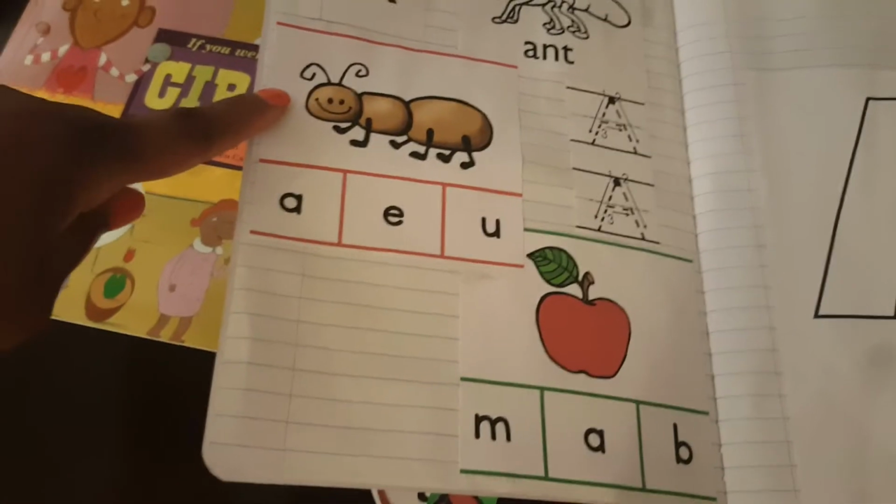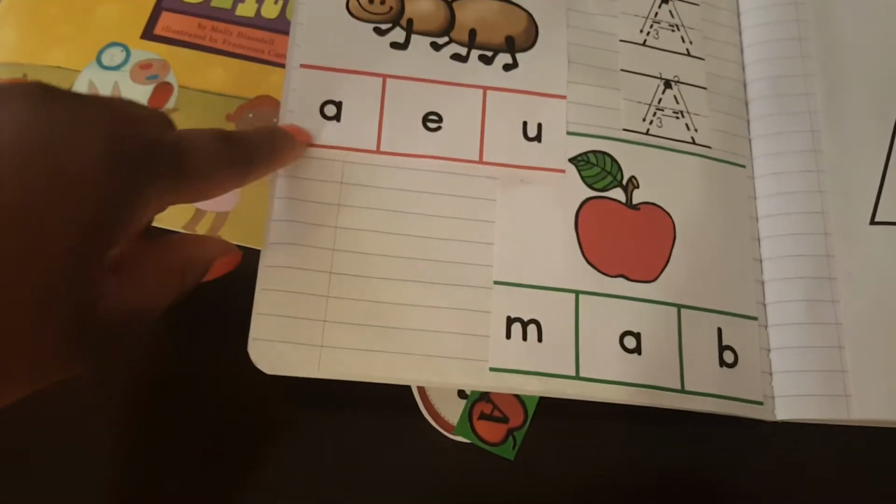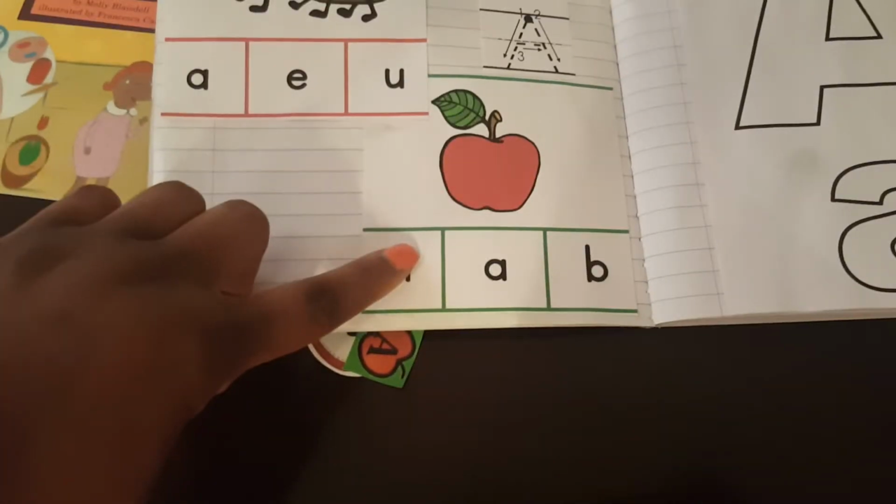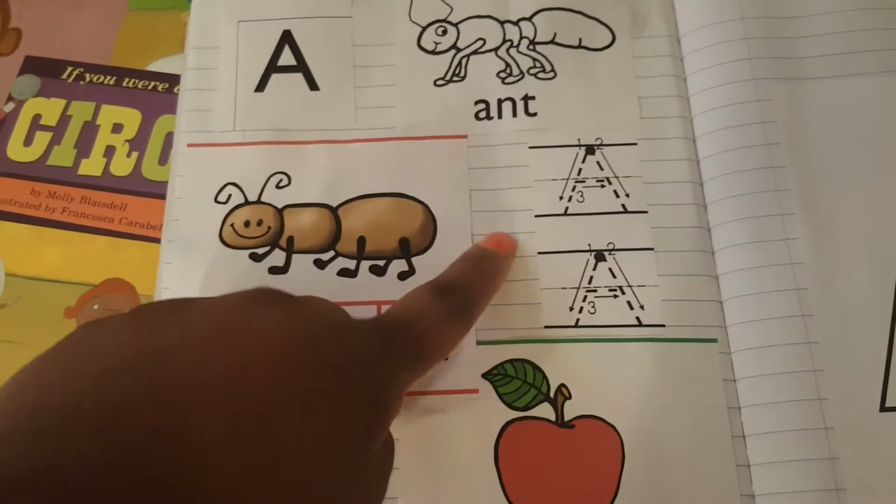And on a different day, we'll go ahead and say A is for ant. Where's the letter A? And she will circle this. Same thing for this one. And we will again trace the letter.